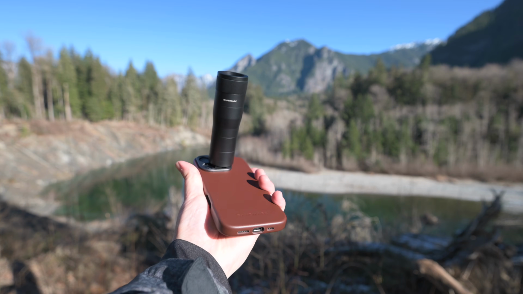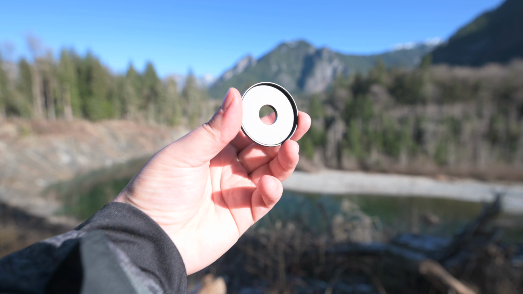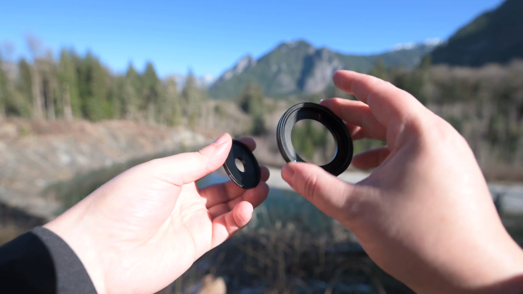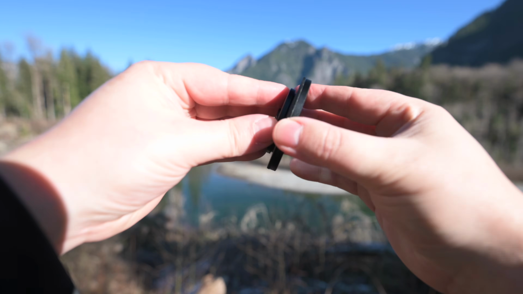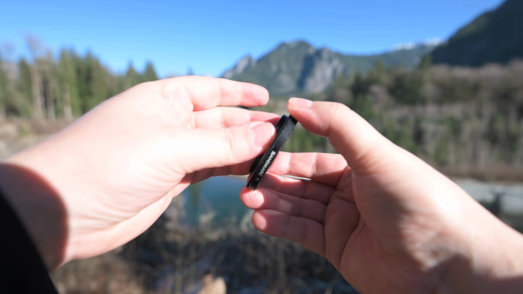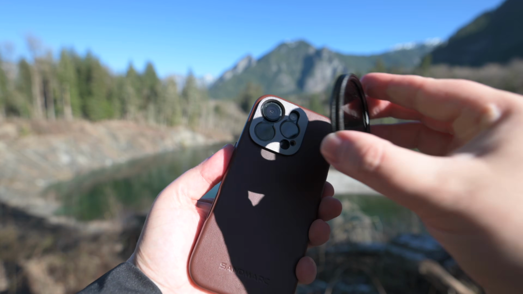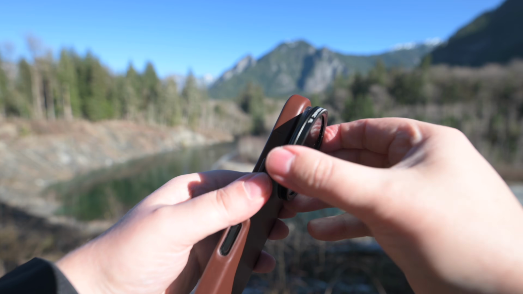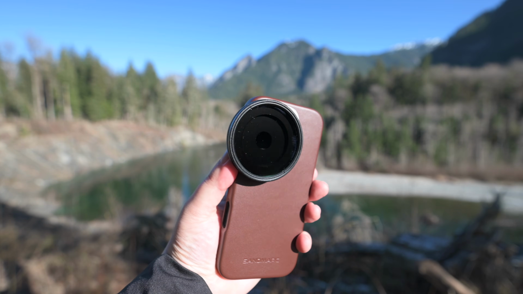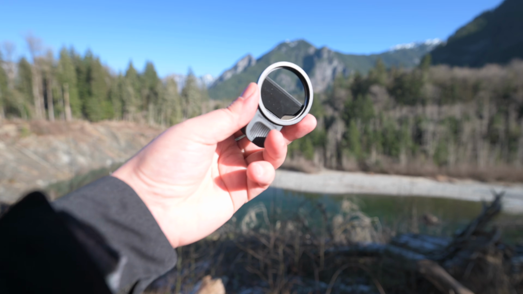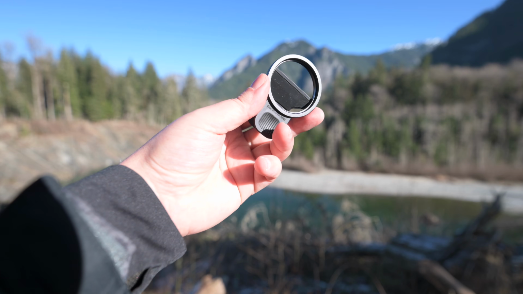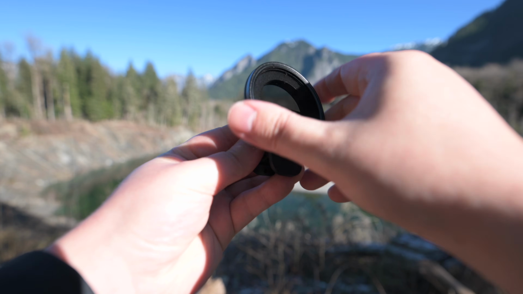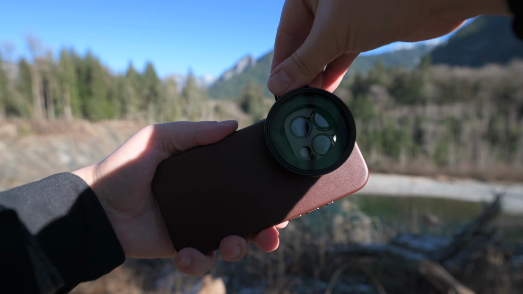Now, to attach the filters to the case, you do need a step-up ring, which Sandmarc has available on their website. All you have to do is screw the filter into the step-up ring, and then just screw it into the case. And then you're ready to shoot. The other option is to use the clip-on mount, which comes with their filters. All you do for that is just screw the filter into the clip-on mount and then clip it to your phone. It's pretty easy.